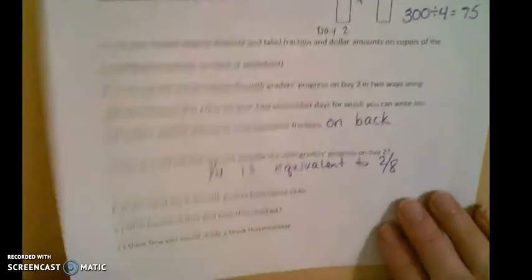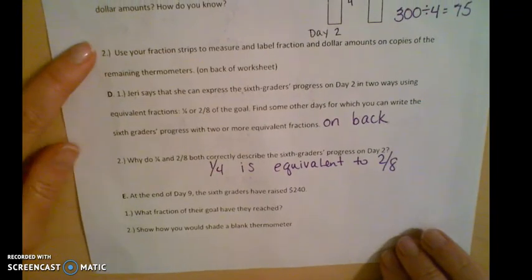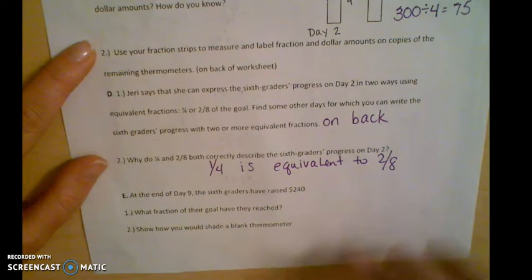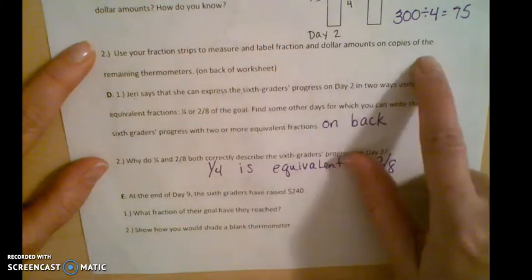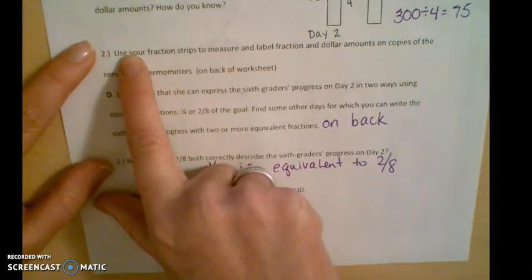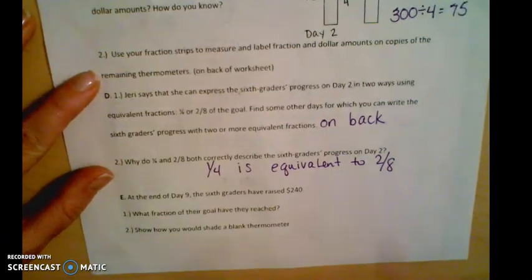Part 2 says to use your fraction strips to measure and label the fraction and dollar amount on the remaining thermometers. So on the remaining thermometers, we have to now put not just the fraction, but also the money that it represents.